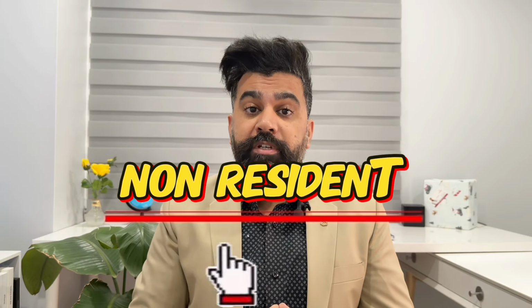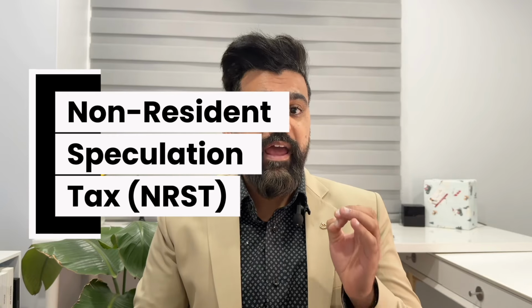But this only applies if you buy a property which is new or pre-construction. Resale homes, the ones that have already been lived in, are HST exempt, so no need to pay anything. So far so good, same for everyone, but here is where it changes for non-residents or people on a work permit, which is called the non-resident speculation tax or NRST.